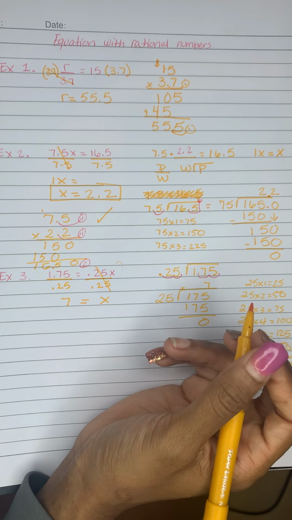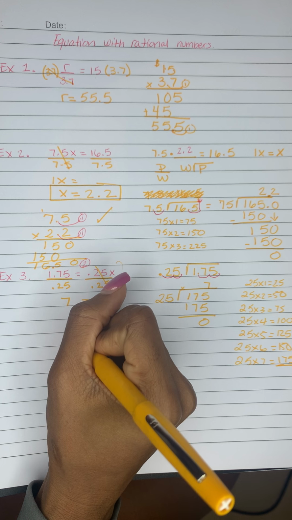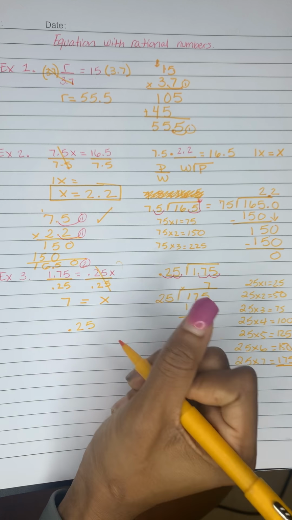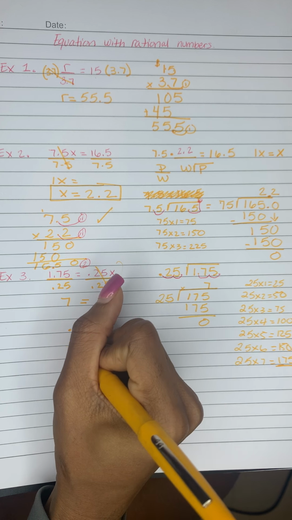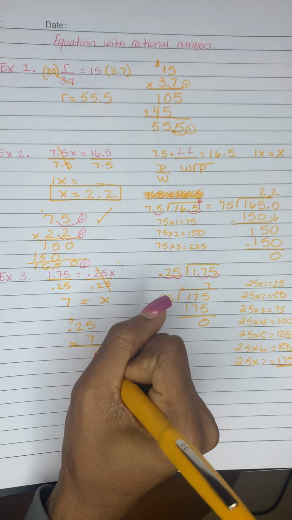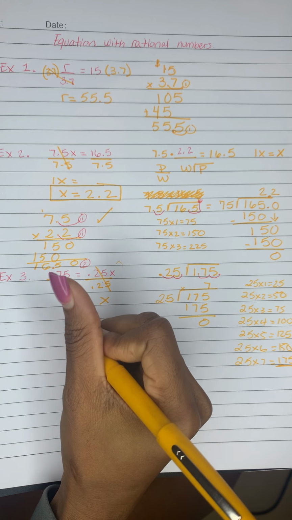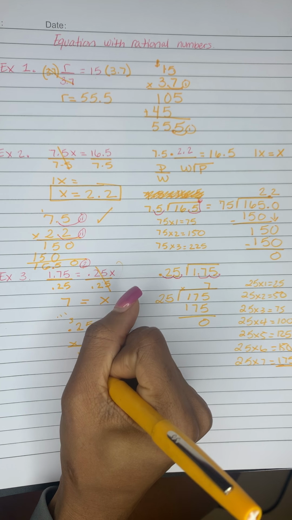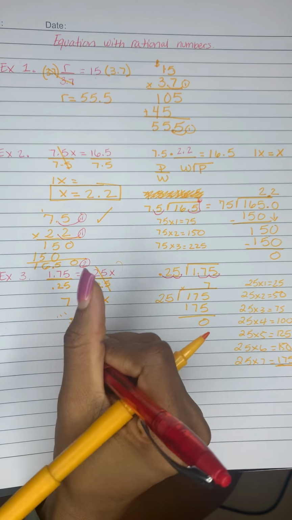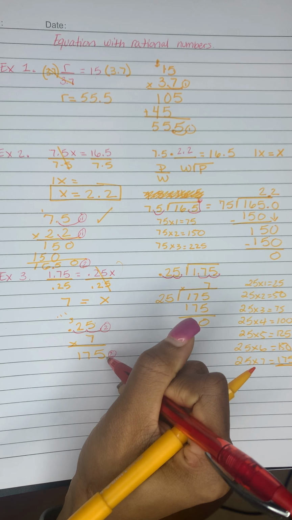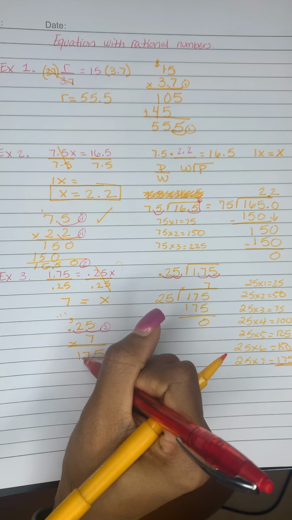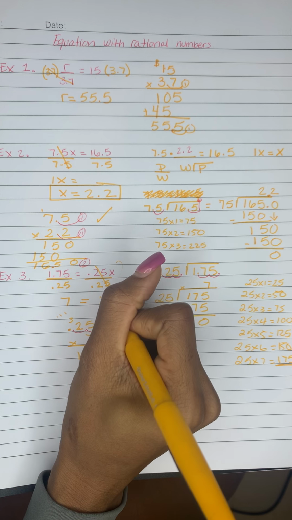Now, once again, I have to go back and check myself. I have 0.25 times 7. 35, 14, 15, 16, 17. Now, remember your decimal places. I have 2 digits. So I need 2 digits down here. 1, 2. And this is correct.